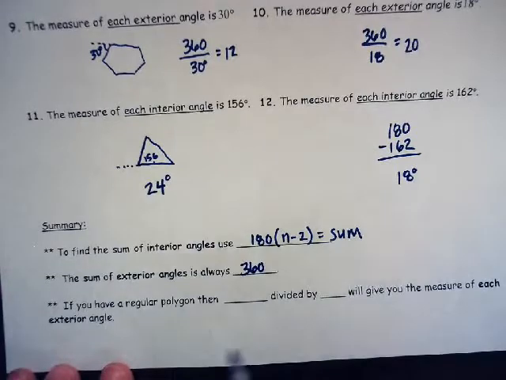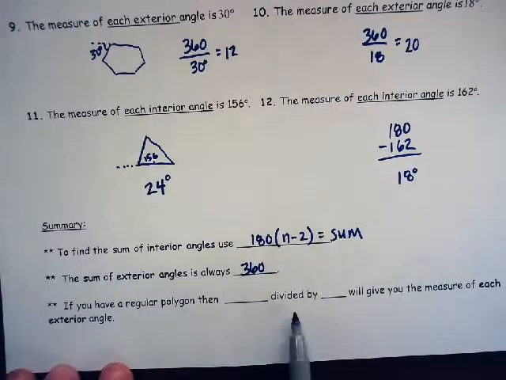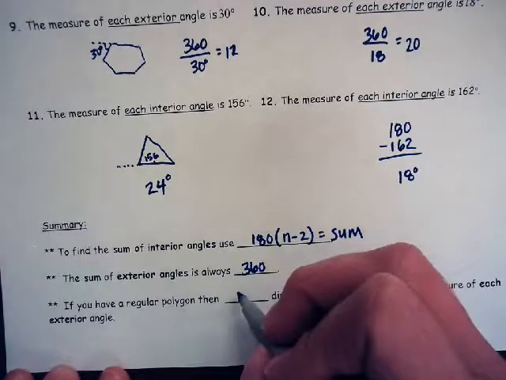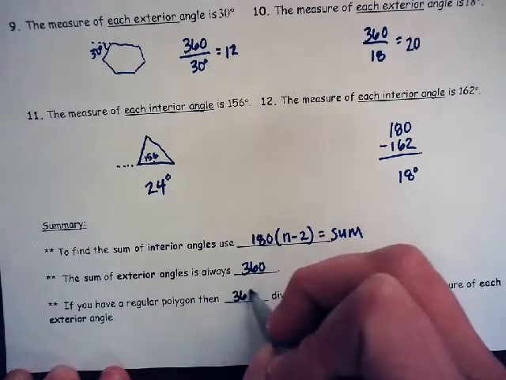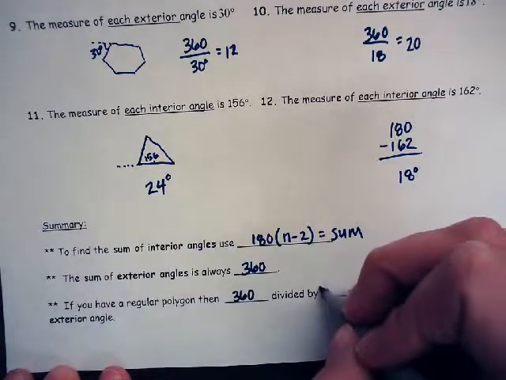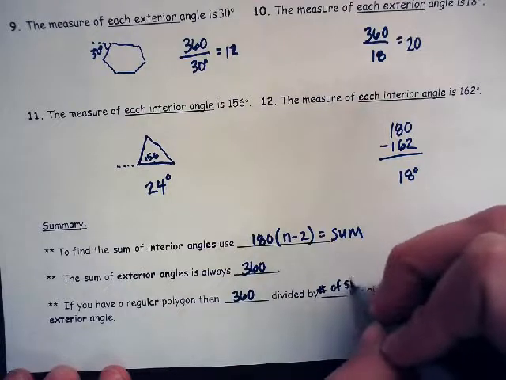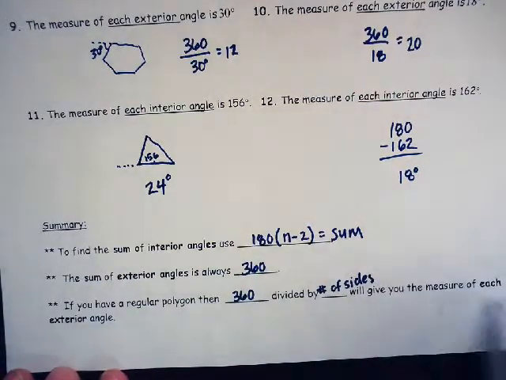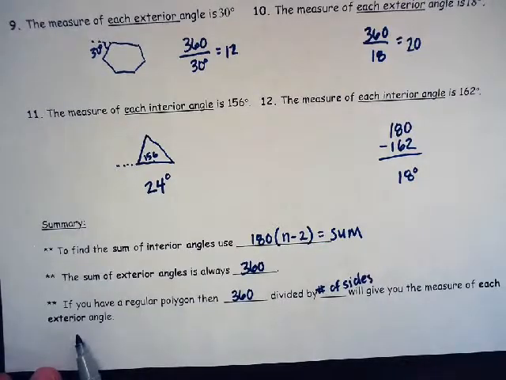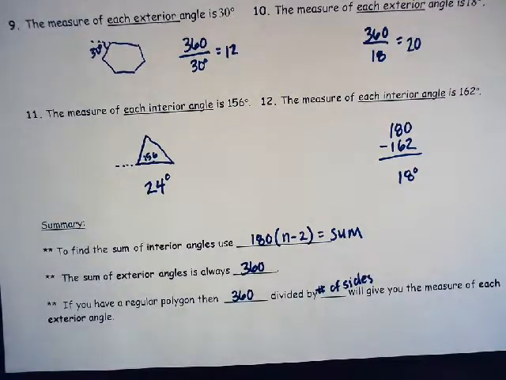So if you have a regular polygon, then blank divided by blank will give you the measure of each exterior angle. Well, that's what we did above. Then 360 divided by the number of sides will give you the measure of each exterior angle. This also goes that if you divide it by the angle measure, it will give you the number of sides on that. That's it.